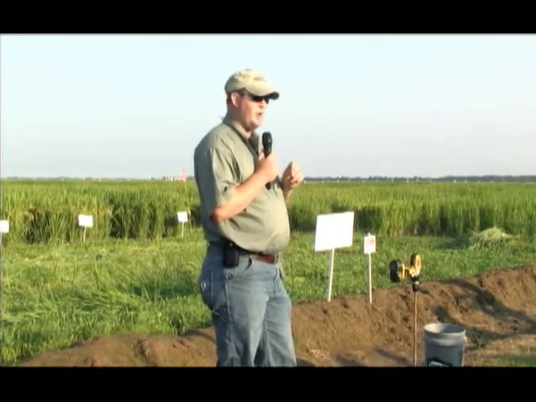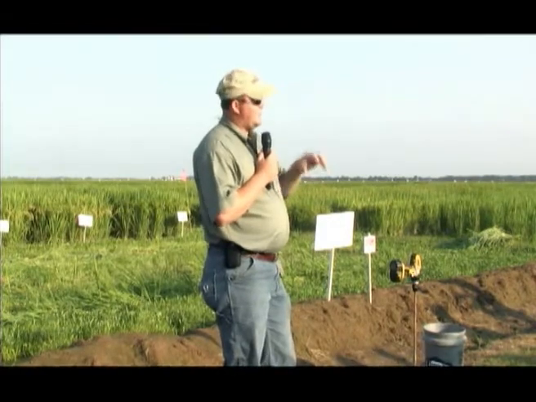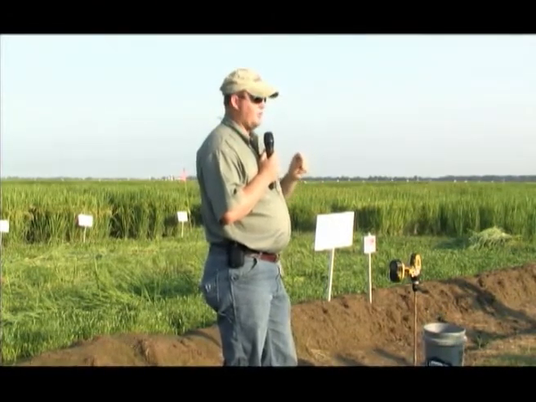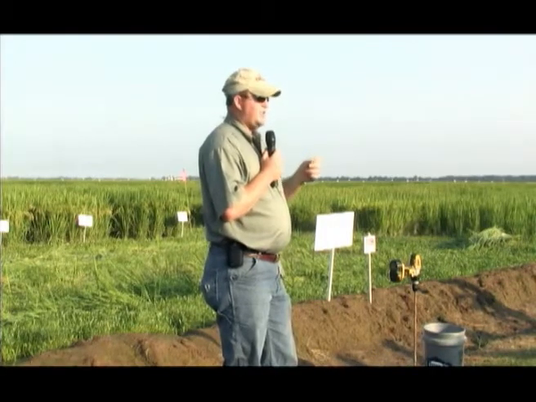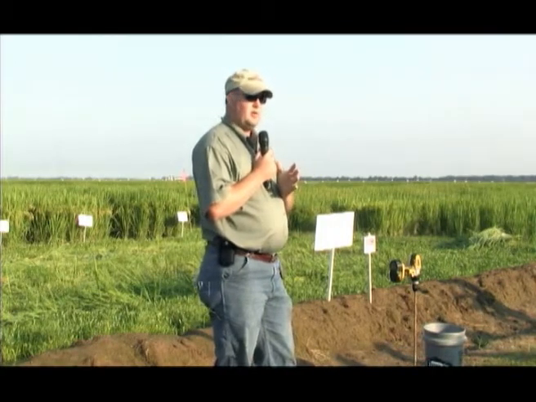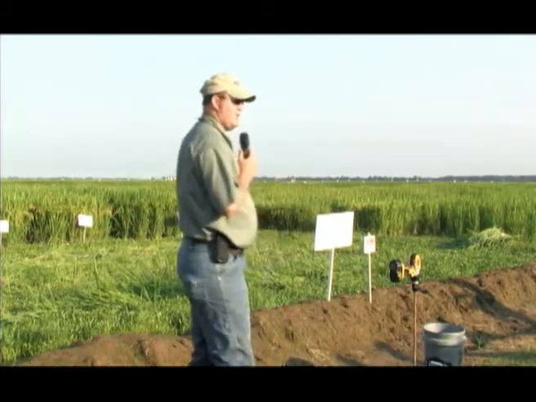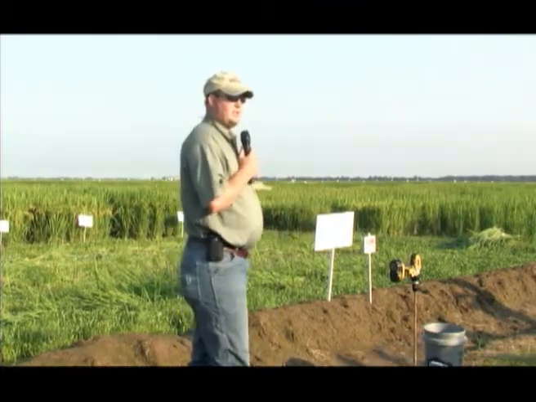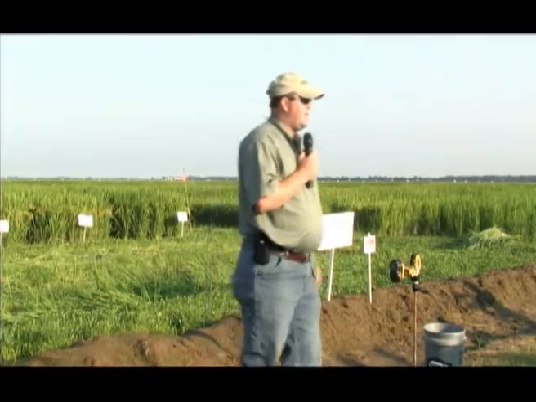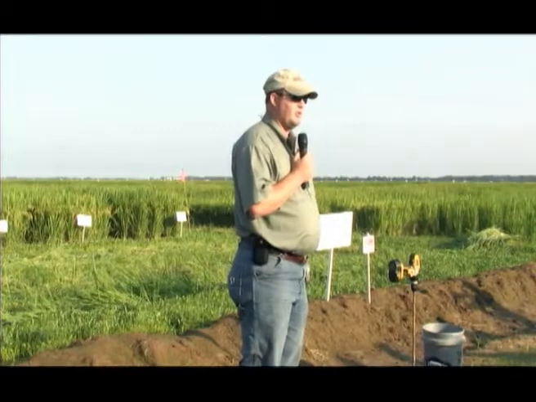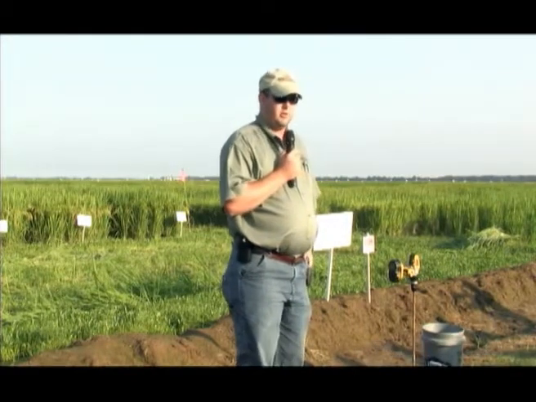But what we also find is that when we have a site-specific N rate, or an N rate that matches a producer field, the disease severity starts to disappear. What we're hoping to find is that when we have a site-specific N rate, that will eliminate some of the need for these fungicides. Because as we're over-applying nitrogen, we're increasing the severity of our diseases in our fields.